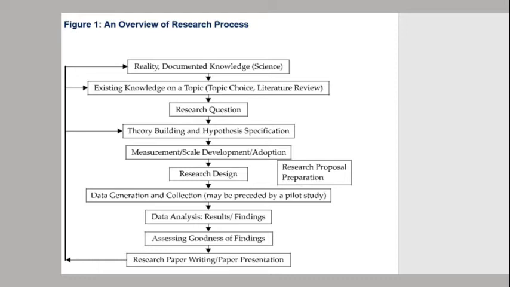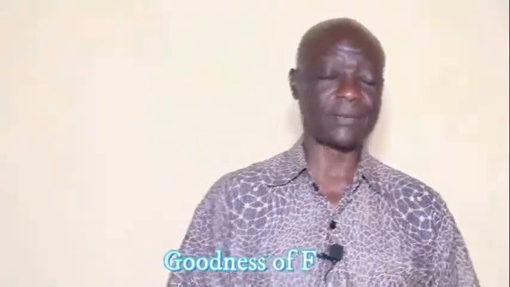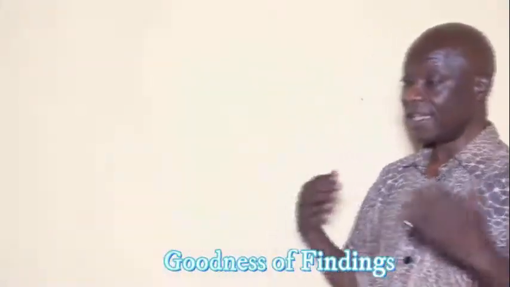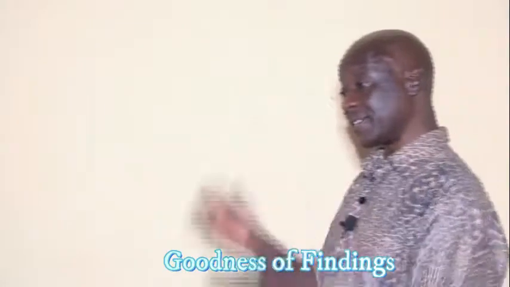So let me introduce now another terminology, that is goodness of findings. And as you can see, the findings derived from a study in the form of conclusions on the presence or lack of empirical support for a hypothesis are an outcome of the implementation of various steps, such as measurement design, selection of respondents, use of data collection procedures, and use of statistical procedures for data analysis, ladies and gentlemen.